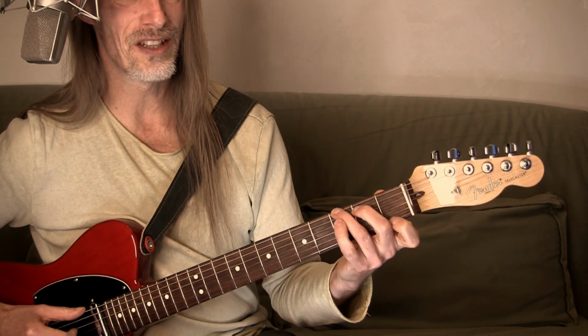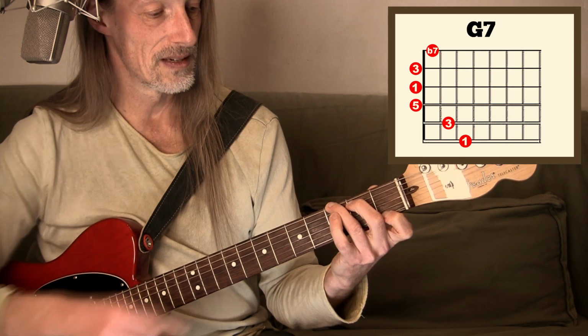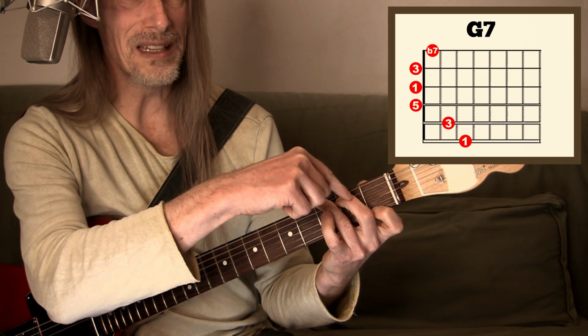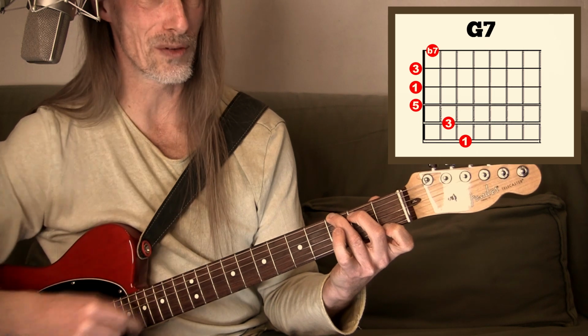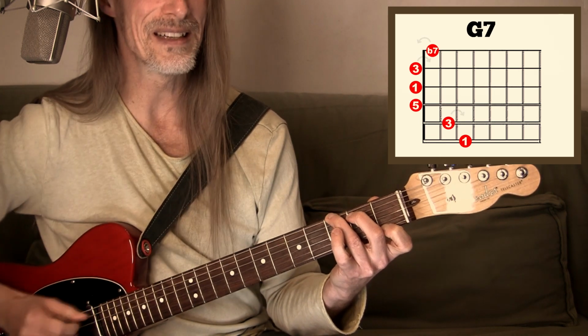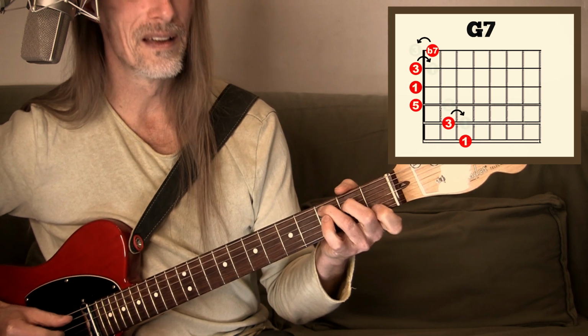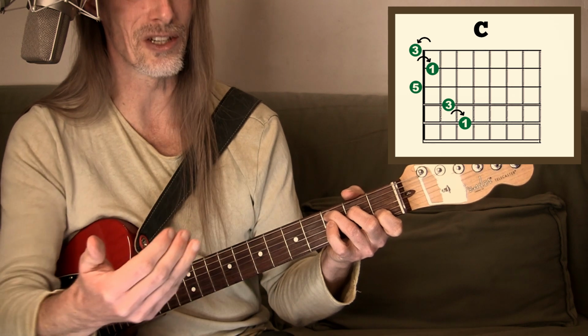Let's analyze the G7. This is the root G, and this here, the B, is the major 3rd of that G7 chord. And that B is the first guiding note that leads to the root chord, to the root of the root chord, C major.